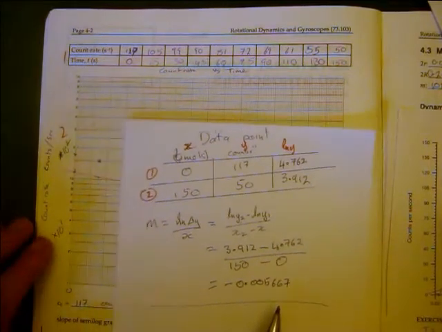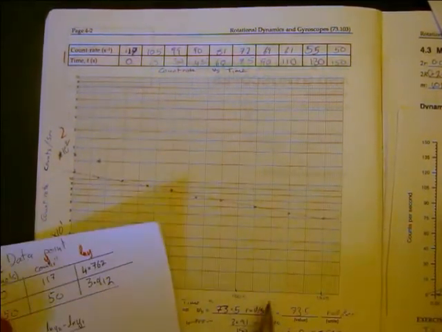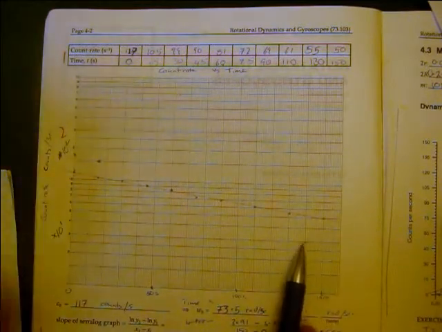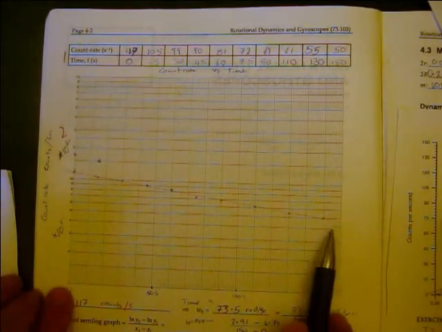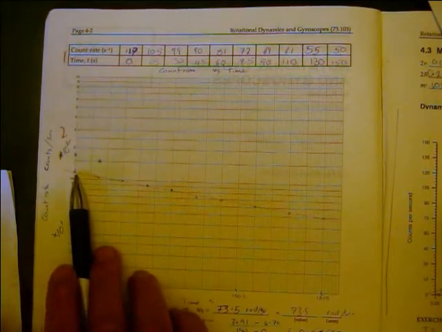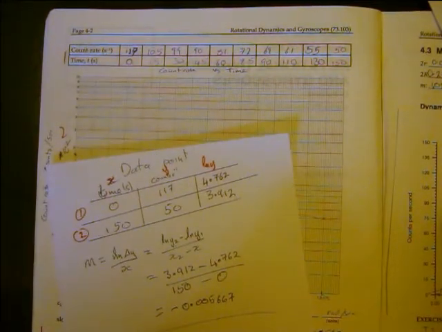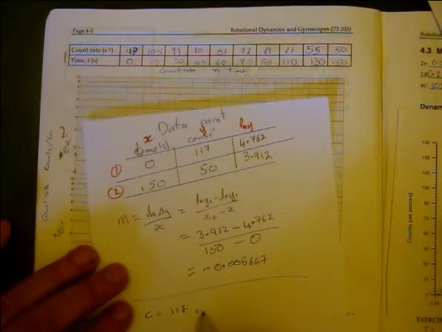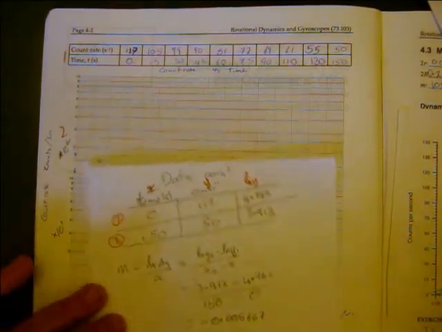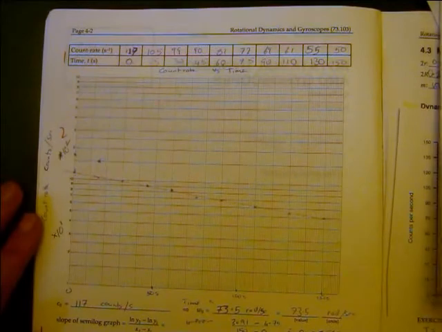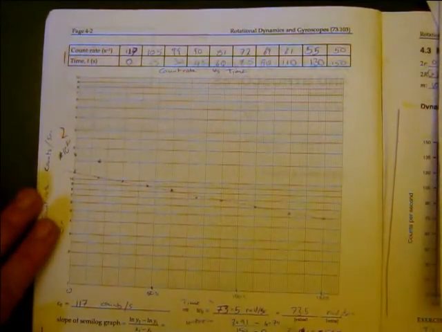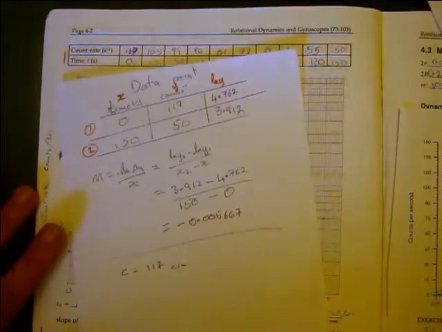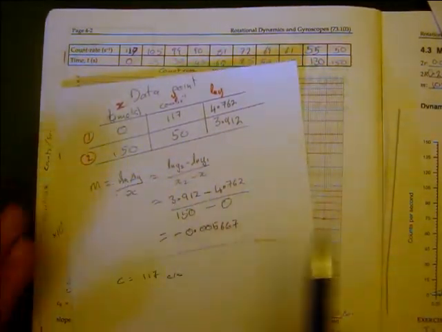Now the next question, of course, is how do we work out the intercept? The easiest way to do that is just read the intercept off the graph. When x is 0, we just read it straight off the graph, and in this case you'll see the constant equals 117, 117 counts per second. So yes, this is a very useful tool for turning a parabola into a straight line, which we can then use to find the gradient.